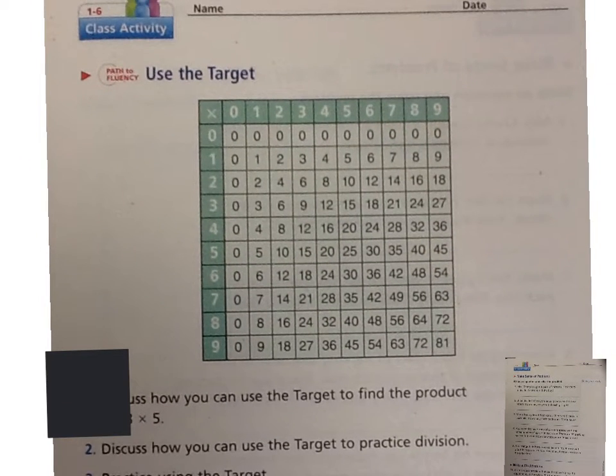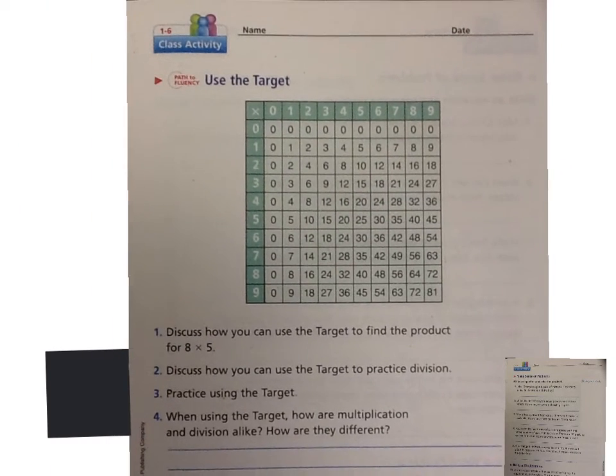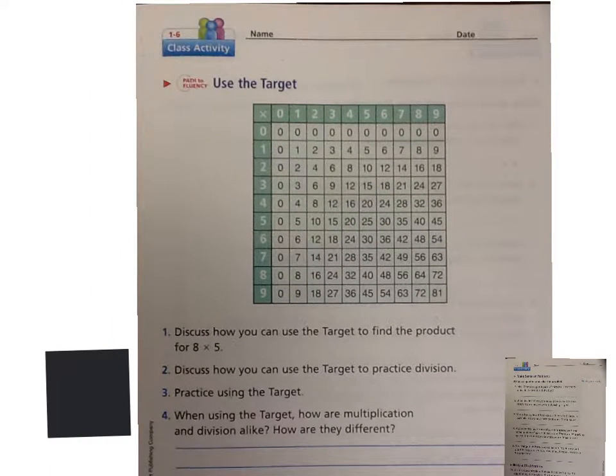Here's our multiplication chart. And I've told you that the two factors will crash into each other to get the answer. So if we talked about number 1, it says discuss how you can use the target to find the product for 8 times 5. You should know that 8 and 5 run into each other to get 40. Okay? Some of you might not like to do it that way. Some of you might want to just drag your fingers down to where they crash.